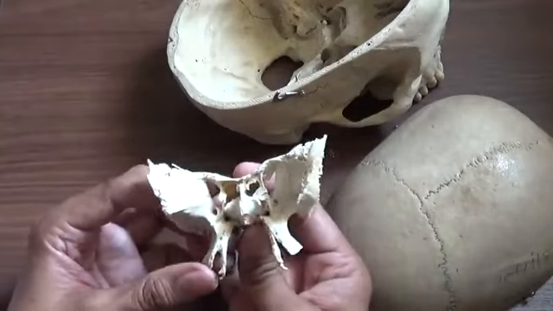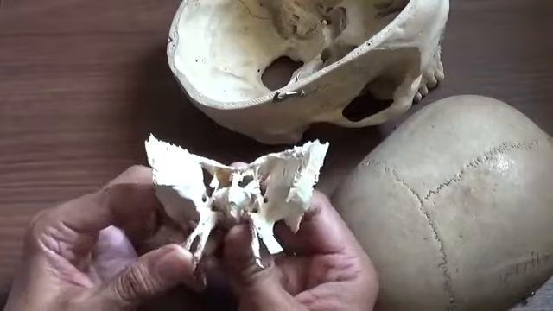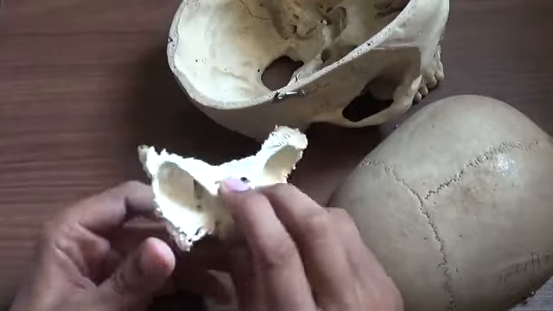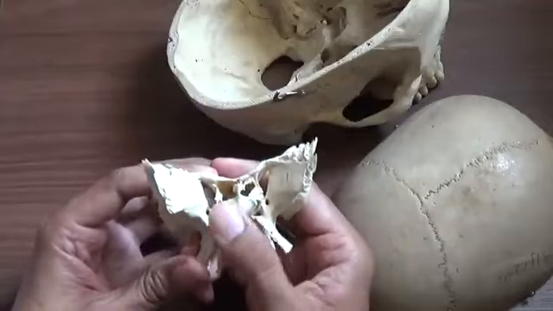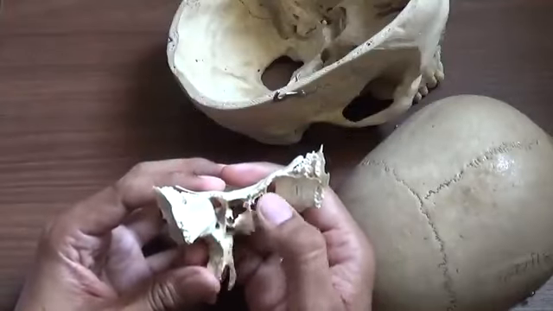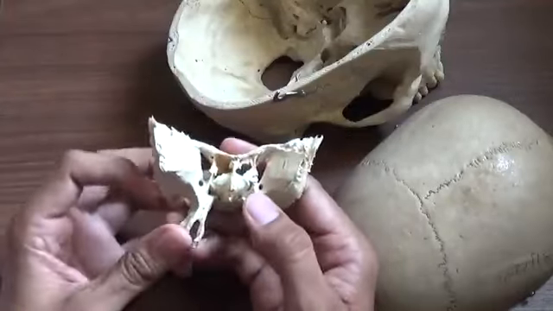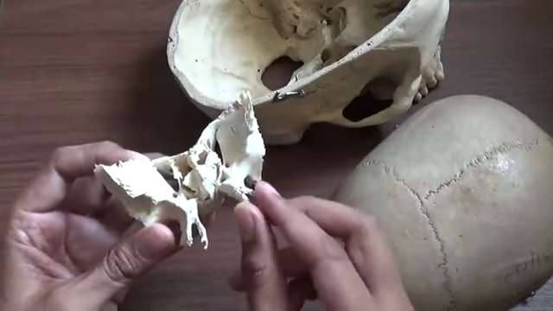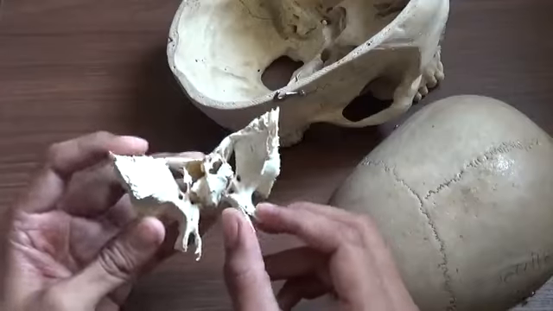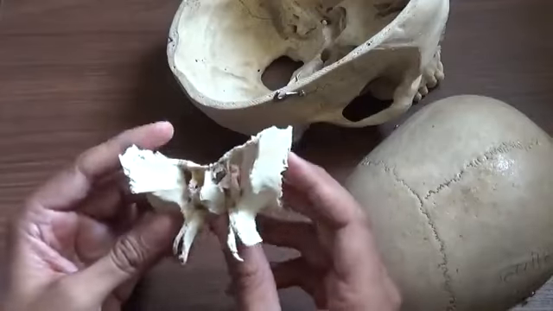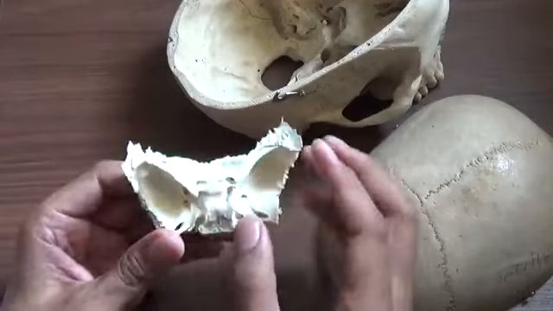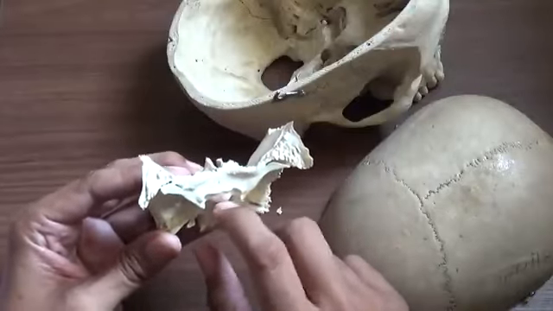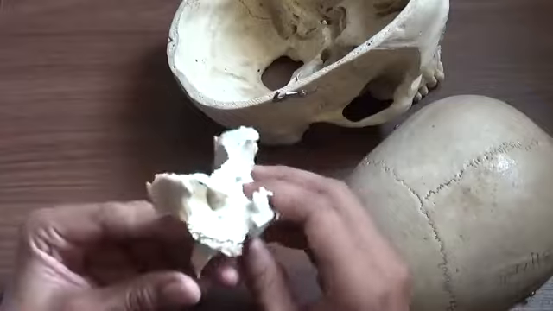It is another example of a pneumatic bone. It has air-containing or pneumatic sinuses, air sinuses in the body. You can see over here, these are the sphenoidal air sinuses, and here in front you can see two pterygoid plates, medial and lateral pterygoid plates. This is the body of the sphenoid. So this is the sphenoid. Above you can see here, this is a fossa for the pituitary gland. So this is an overview of the sphenoid.